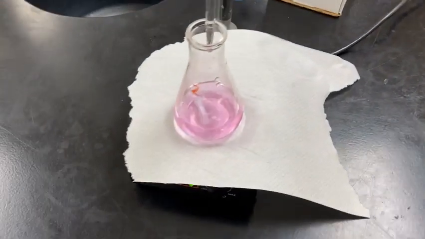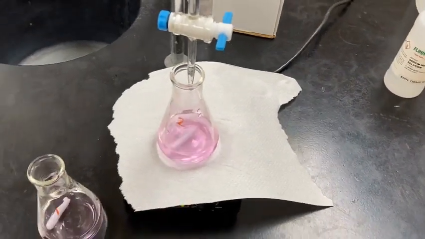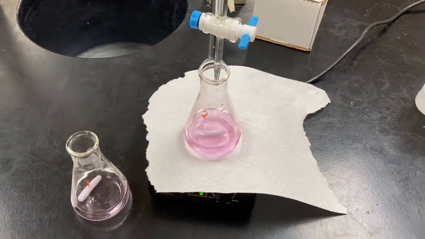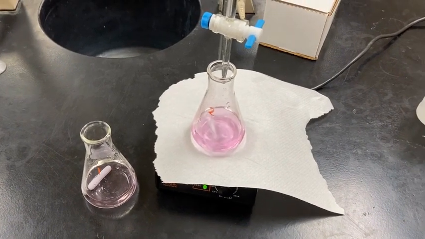Now that you have the data for these 2 titrations, you should be able to go through and figure out the molarity of KCl, or the molarity of potassium ions that are floating around in that solution. Good luck. See you next time.